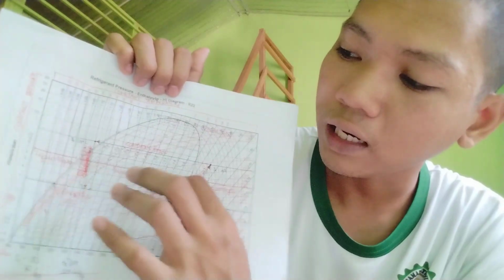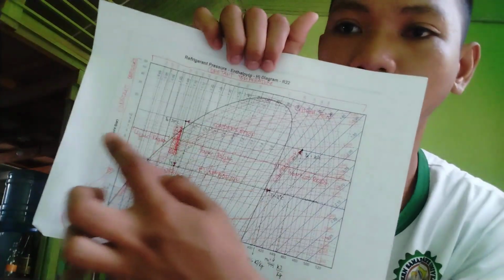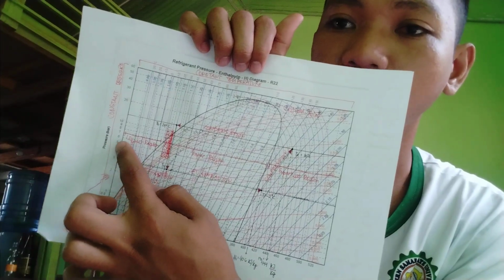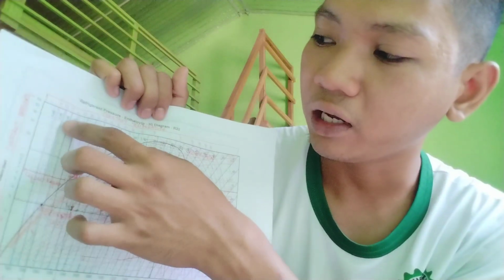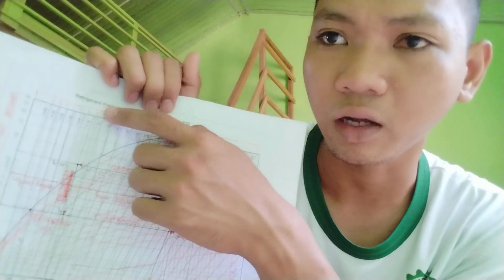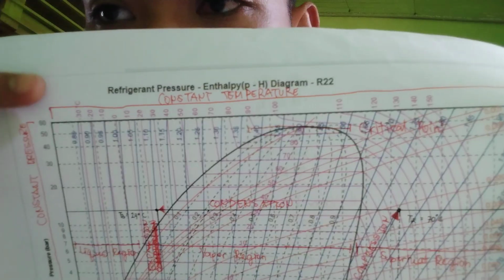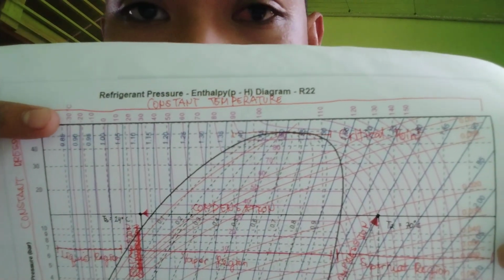This horizontal broken line is the constant pressure, the constant bar. It is labeled as bar. While the broken line from bottom to top is the constant temperature. It is colored pink, labeled here in degrees Celsius.